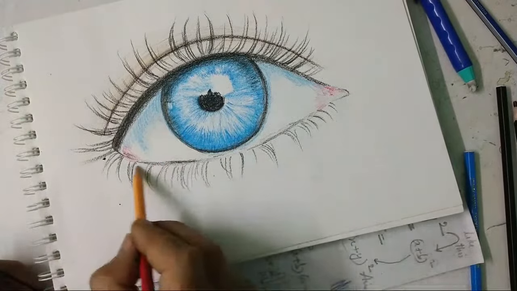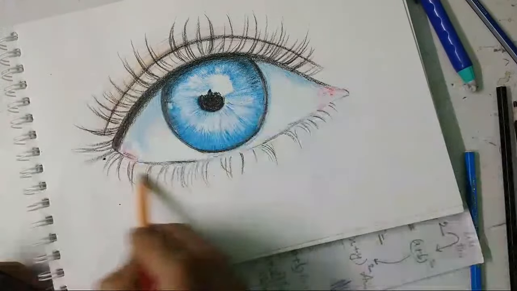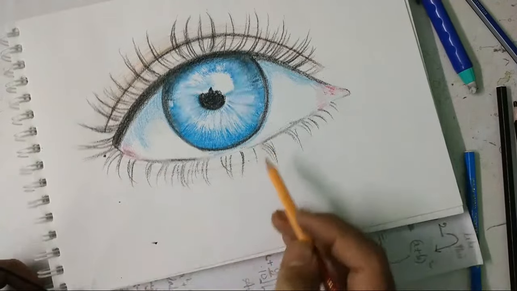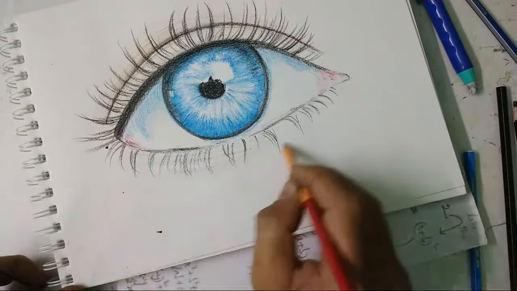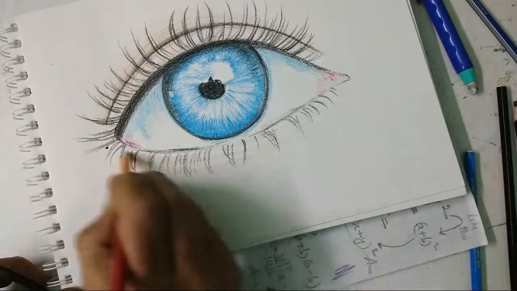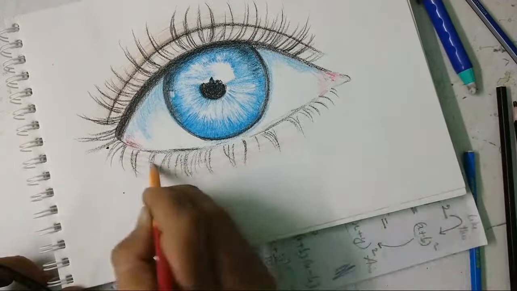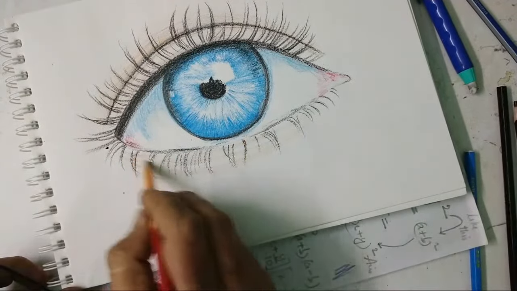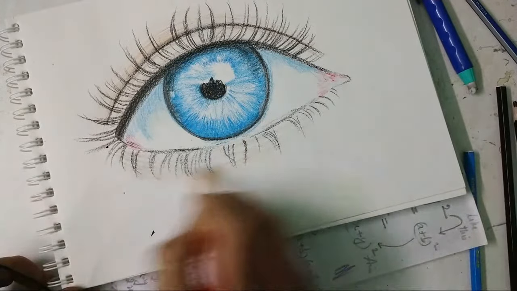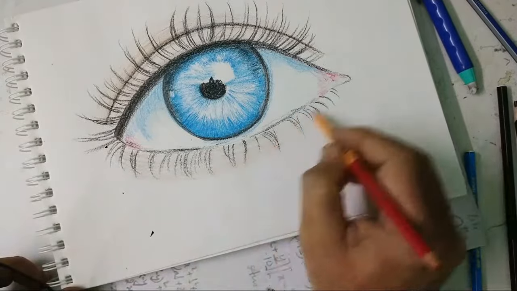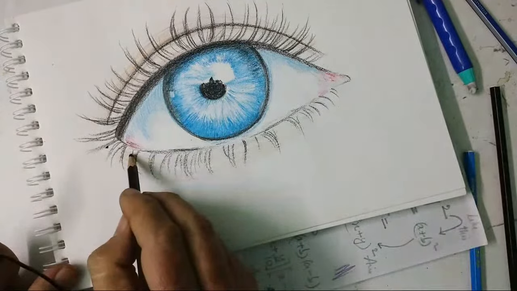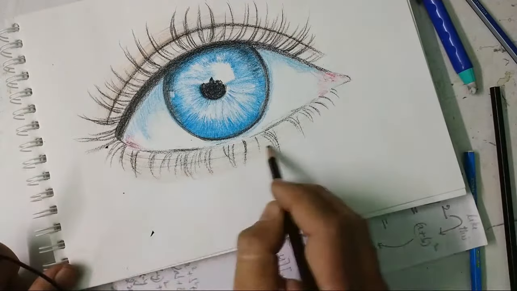And on this lower side also, let's put a shade of the skin. There will be some folds in the eye. And a little bit of brown to show the skin texture.